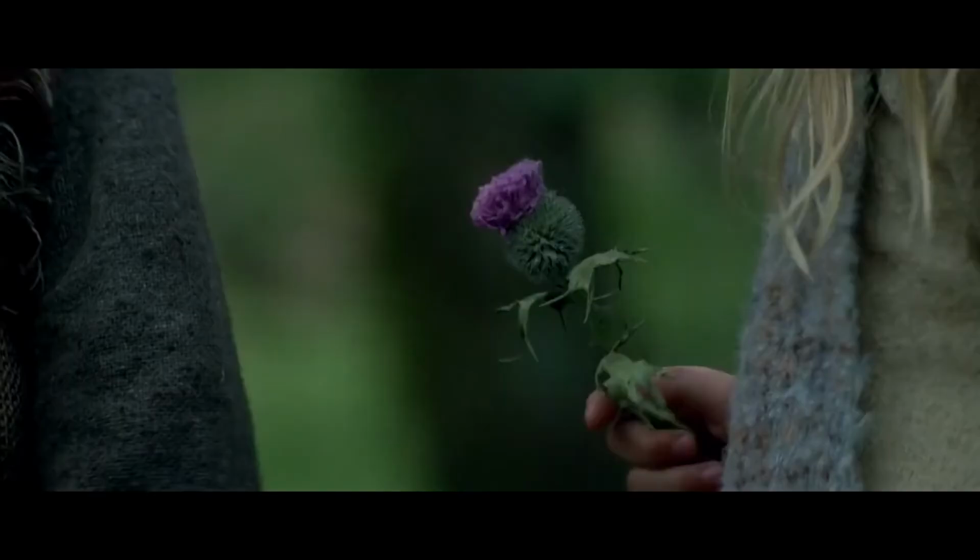This was hers. For example, flowers like in Braveheart, which was one of the best uses of this example.